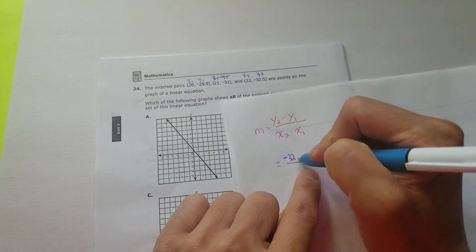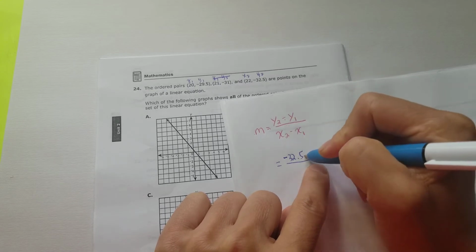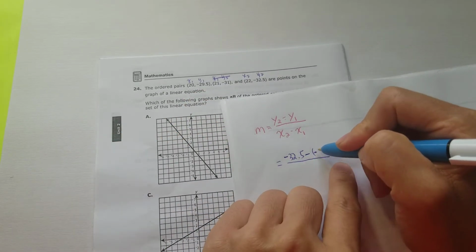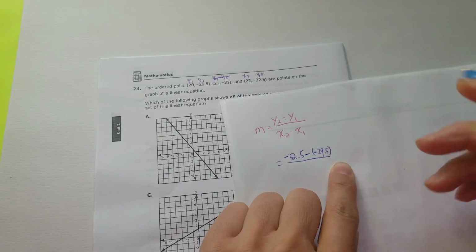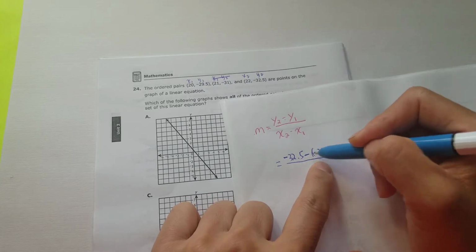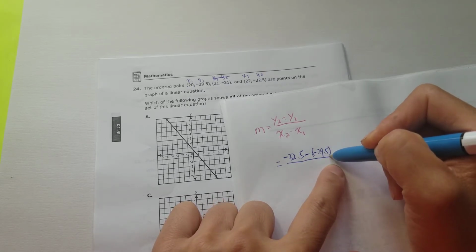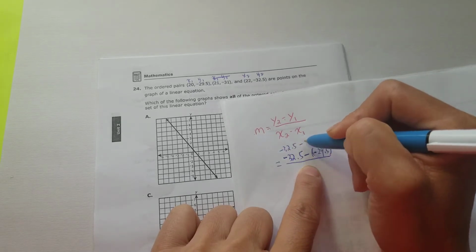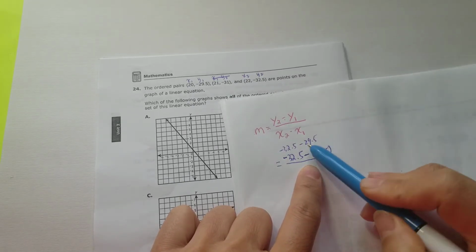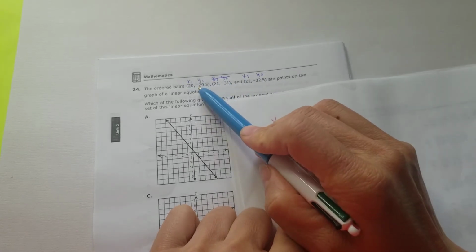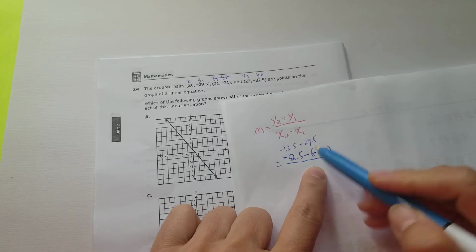Negative 32.5 minus your y sub 1, which is negative 29.5. Be very careful when you substitute a negative number. Please use a parenthesis, because I see many students just write down minus 29.5, but they forget there is a negative sign, so it's minus a negative.